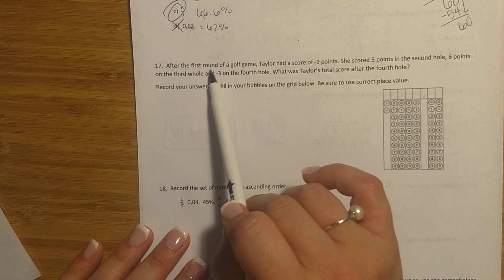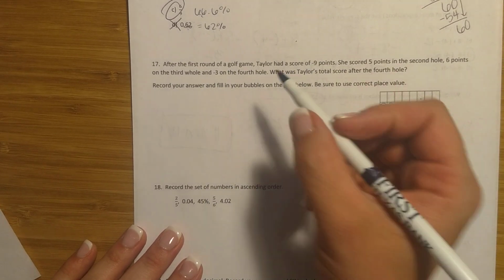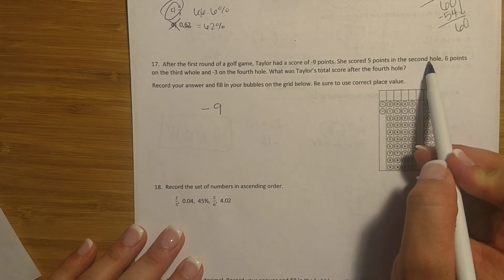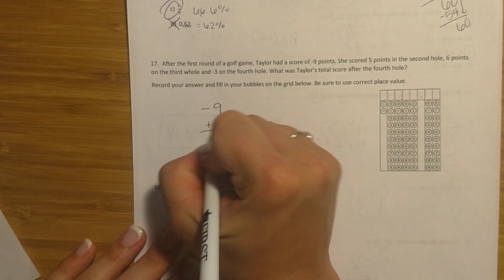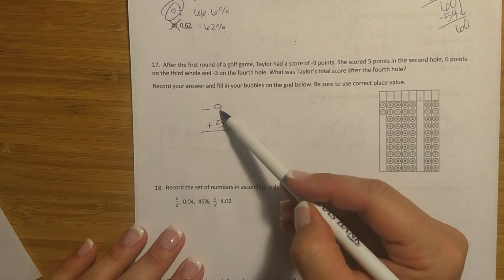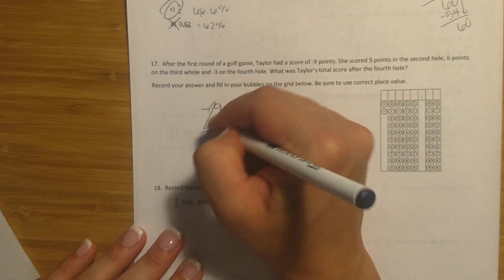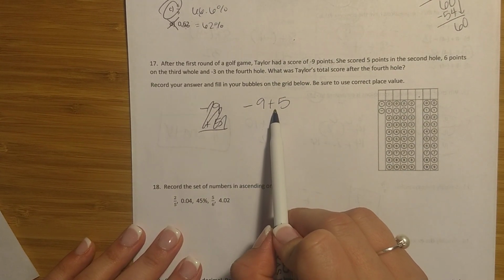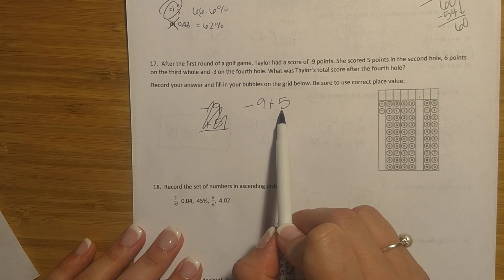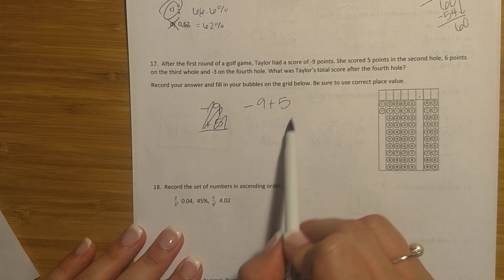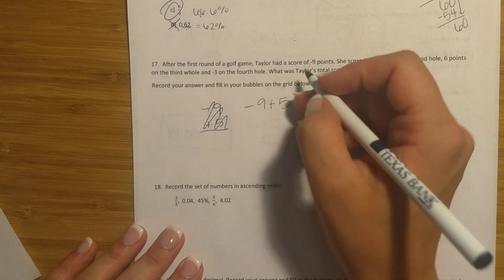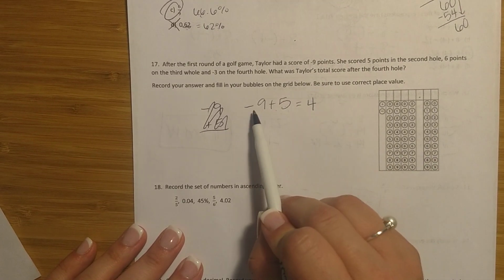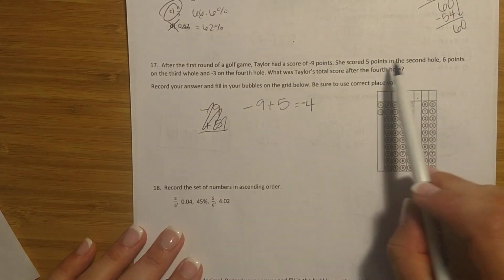Number 17, after the first round of a golf game, Taylor had a score of -9 points, okay? She scored 5 points on the second hole, so she added 5 to that. Okay, so if I'm at -9 and I add 5, let me write this out this way, sorry. I'm going to ask myself, this is an addition problem, so are my signs the same or different? They are different, so find the difference between the two. The difference between 9 and 5 is 4, and I have 9 negatives and 5 positives, so I have more negatives, so this is a -4.